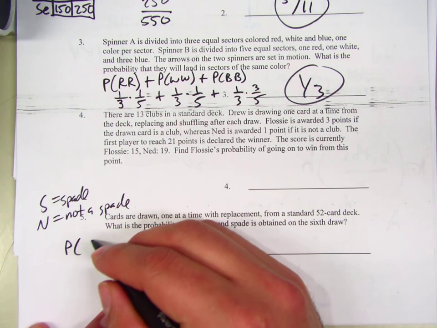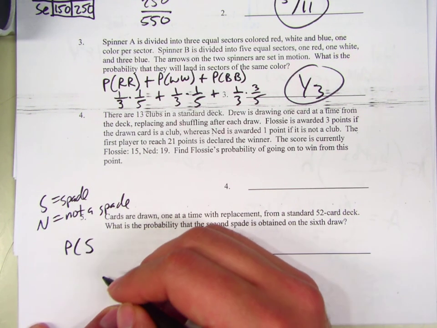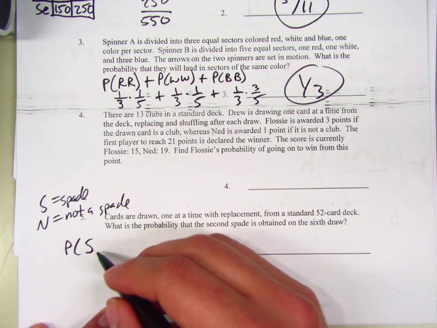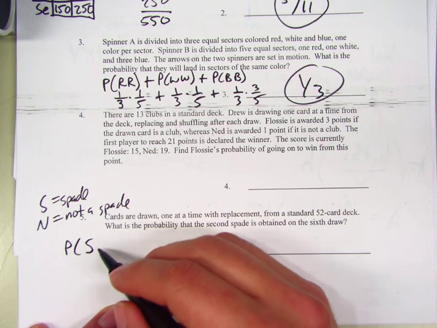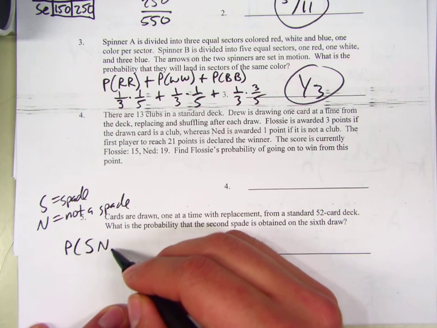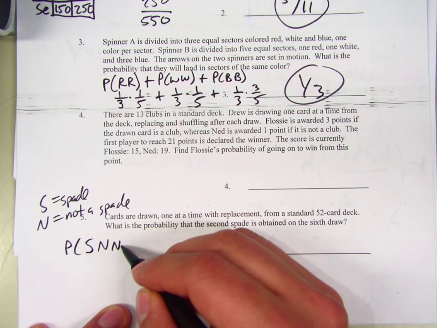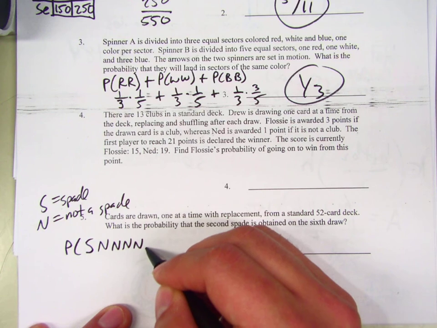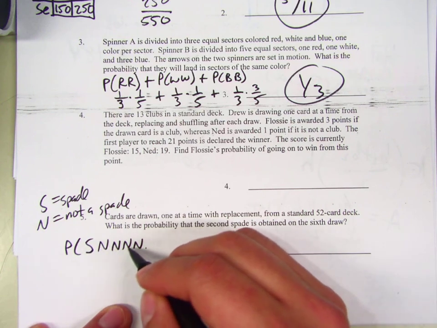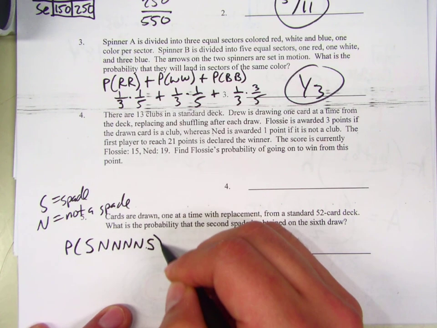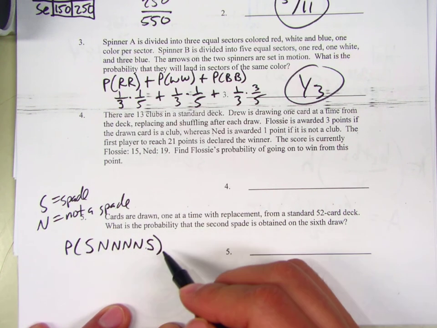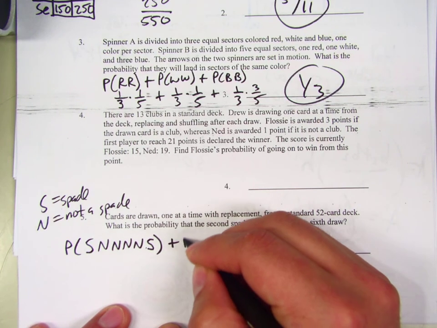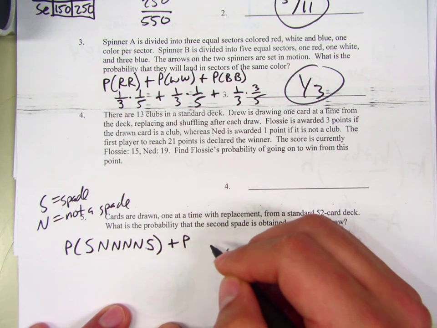One way to do that would be I draw a spade the first draw. And then what needs to happen on the second one? No spade. And then on the third one? No spade. No spade all the way until I get to the sixth one. 1, 2, 3, 4, 5. So then my sixth one would have to be a spade. So that's one way to do it. Does that make sense? Plus, and see, the beauty of this is we're not going to have to write all this out.